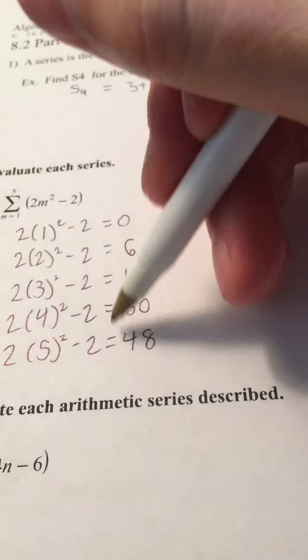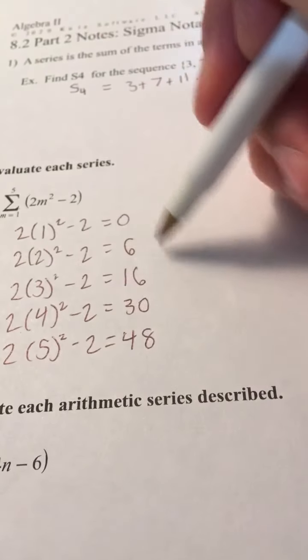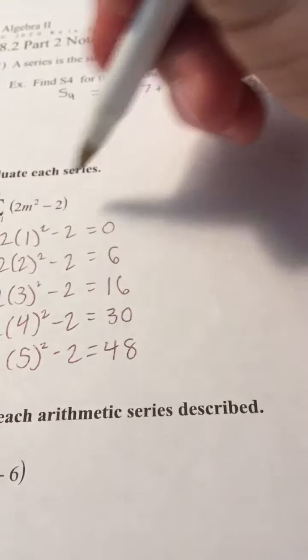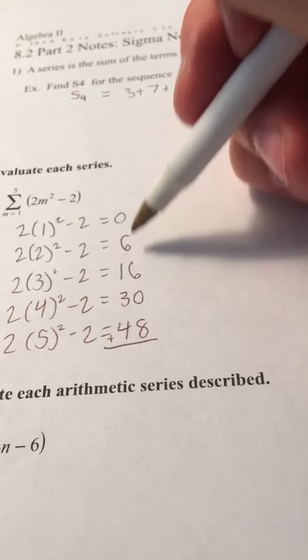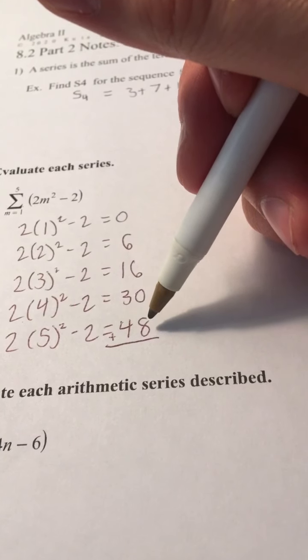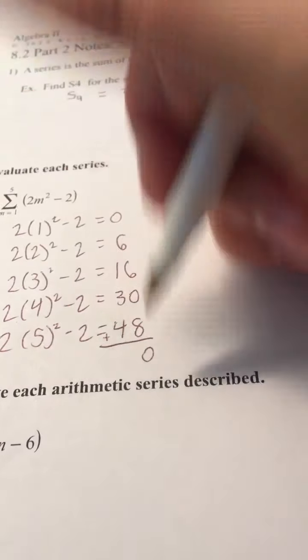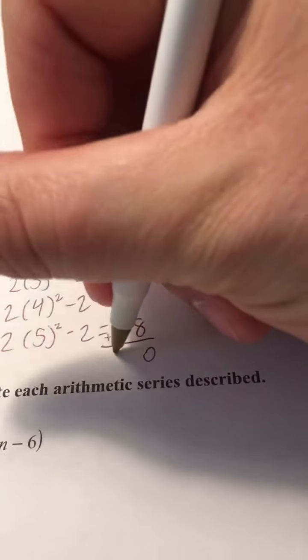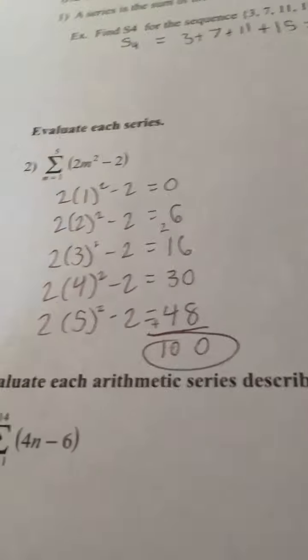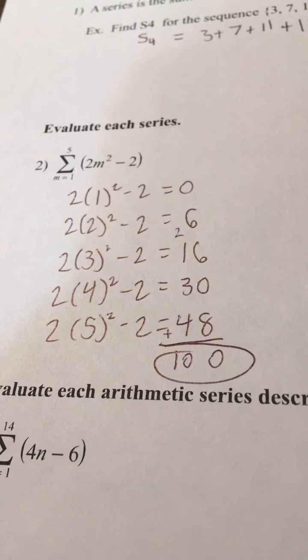So this is the sequence that I get from that rule. This is my list of numbers. It's asking for the summation. It's asking us to add all these numbers together. So let's see, just 6 plus 6 is 12, plus 8 is 20. Carry the 2, 3, 6, 10. So the answer is 100. That's the sum of that series.